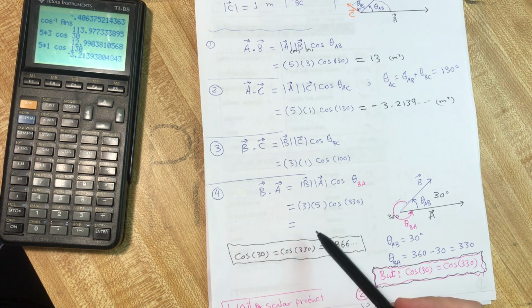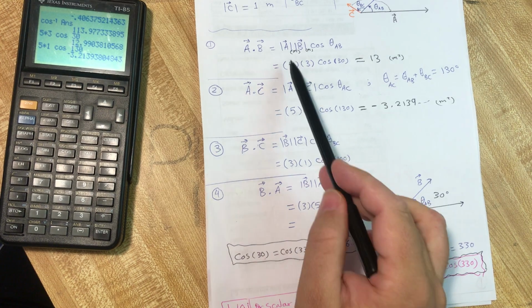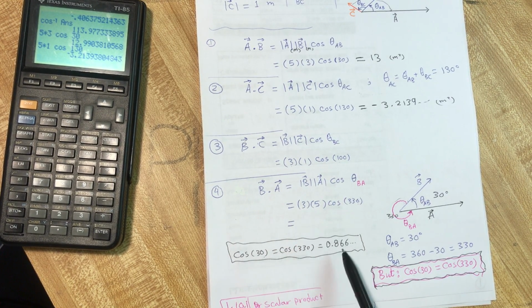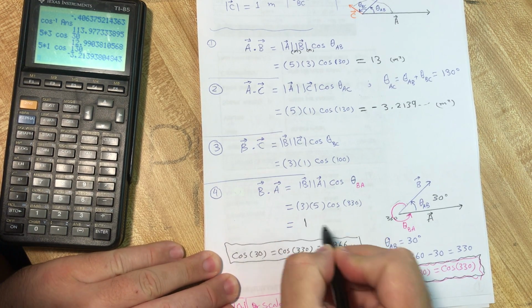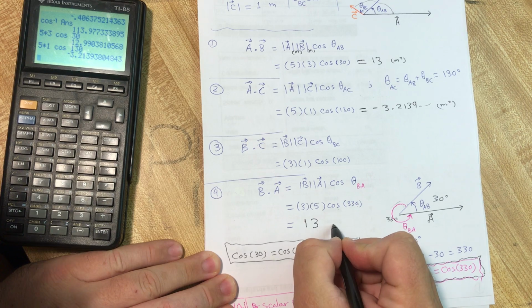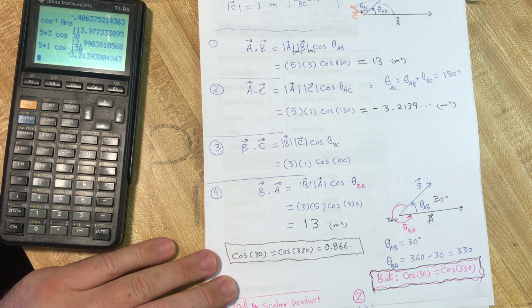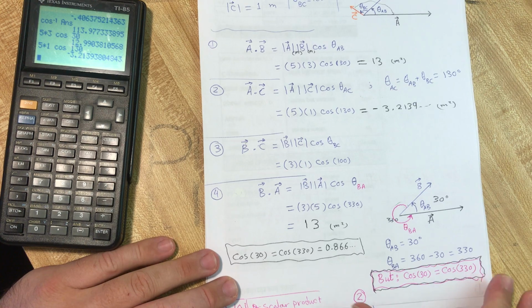In this way it will be the same answer as the first one, because we have 5 multiplied by 3 is the same as 3 multiplied by 5, which is 15, multiplied by cosine theta, which is the same here. And the answer will be almost 13 meters squared. Okay, so it's the same because cosine theta is equal to cosine of 360 minus that theta.